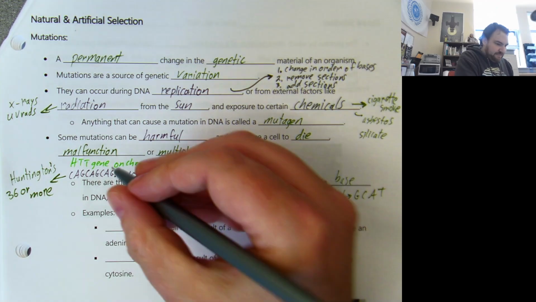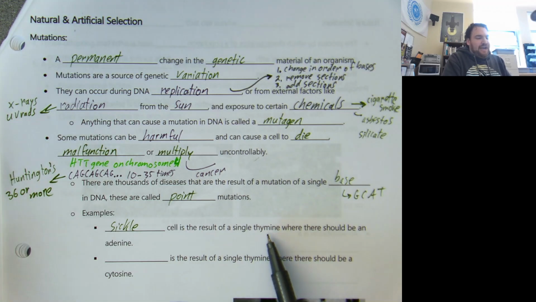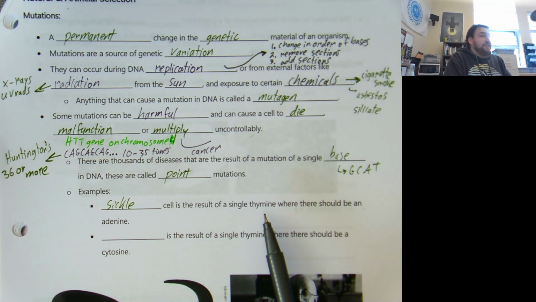Sickle cell is one. Sickle cell is the result of a single thymine where it should have been an adenine. That mistake shows up in one place in your genetic code. Congratulations. You now have sickle cell, and you're passing it on to the people who come after you. This mutation had to start somewhere.